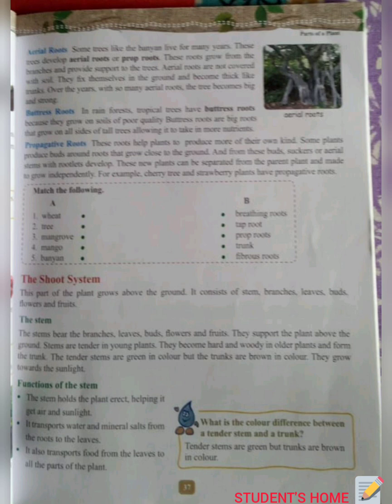Next is propagative roots. These roots help the plant to produce more of their own kind. Some plants produce buds around roots that grow close to the ground, and from these buds, suckers or aerial stems with rootlets develop. These new plants can be separated from the parent plant and made to grow independently.